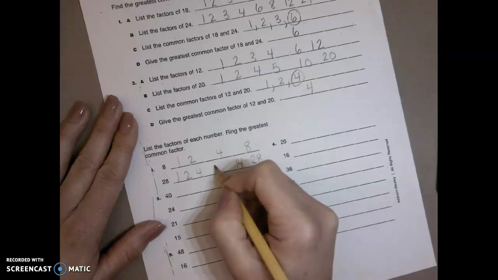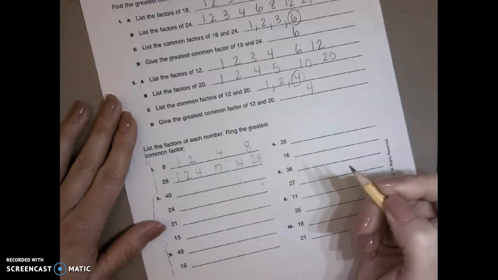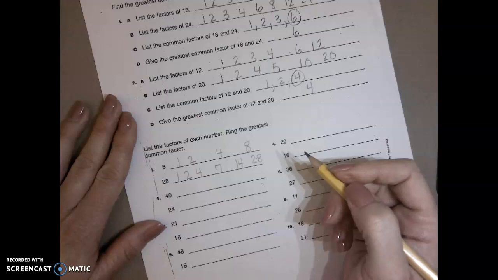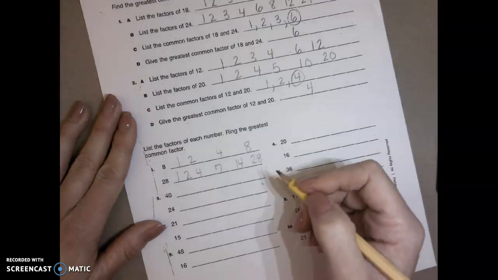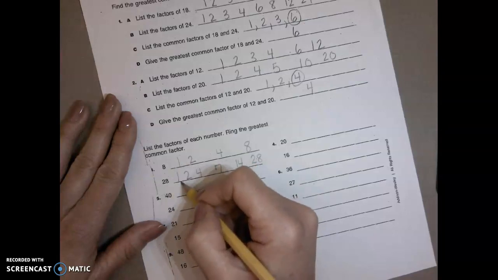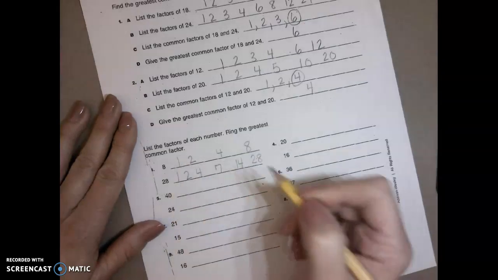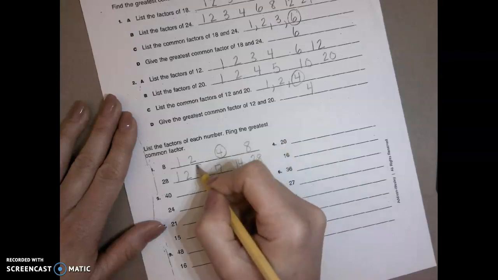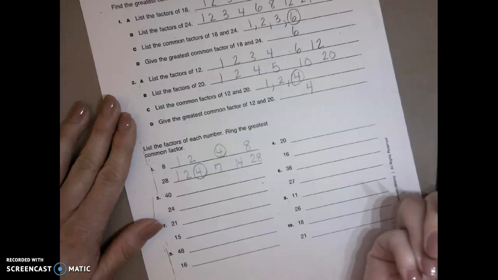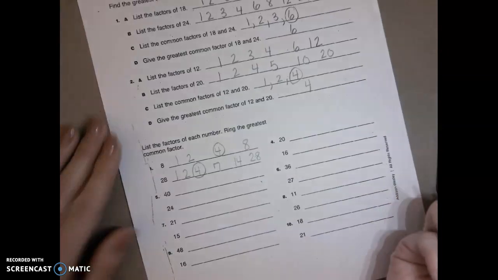4 and 7. Then I'm going to go ahead and compare, looking for common factors, and I will circle the largest factor they both have in common. And in this case, I see my common factors are 1, 2, and 4, making 4 the greatest common factor of 8 and 28. So I'm going to go ahead and ring or circle 4.